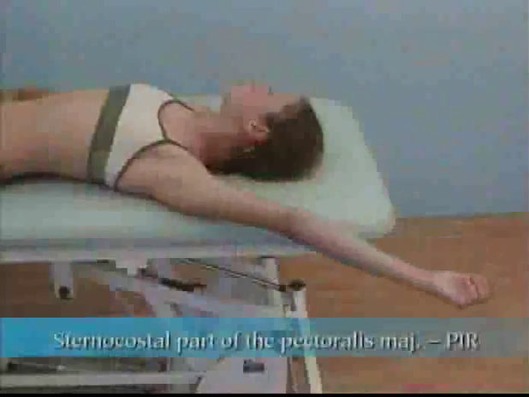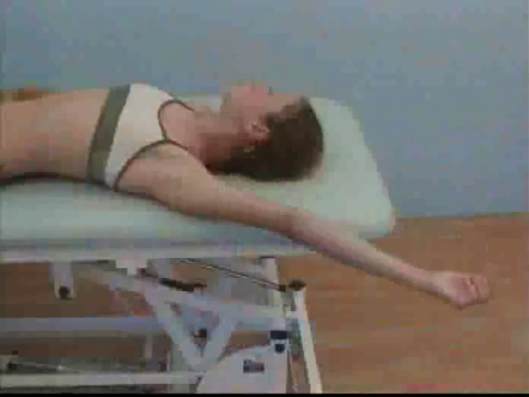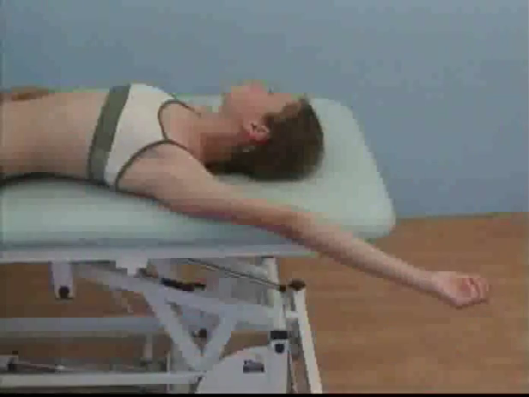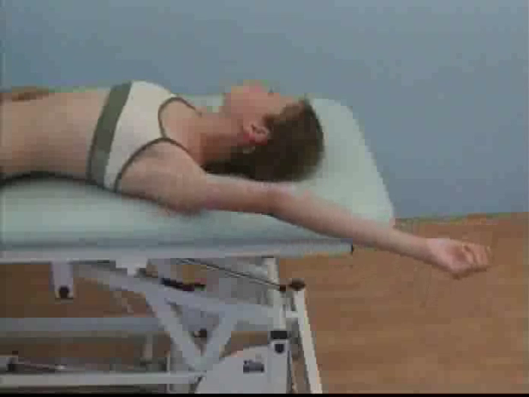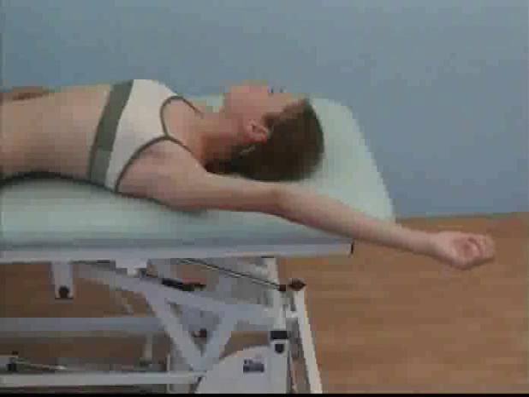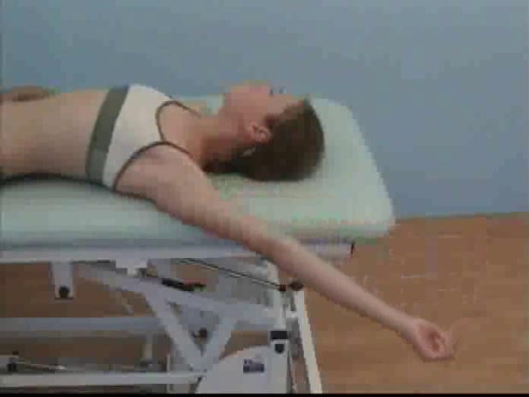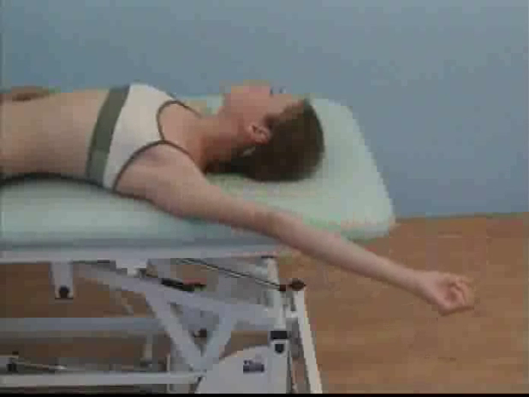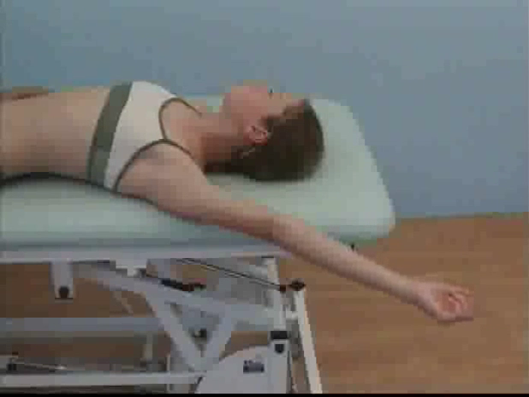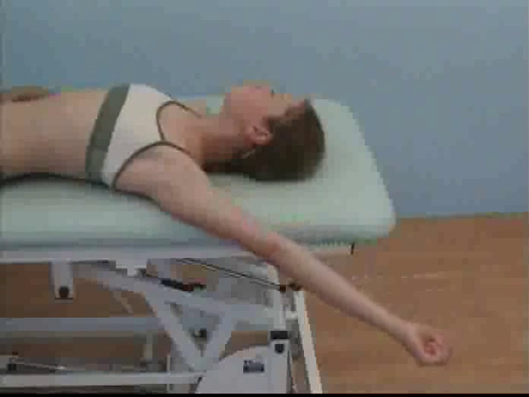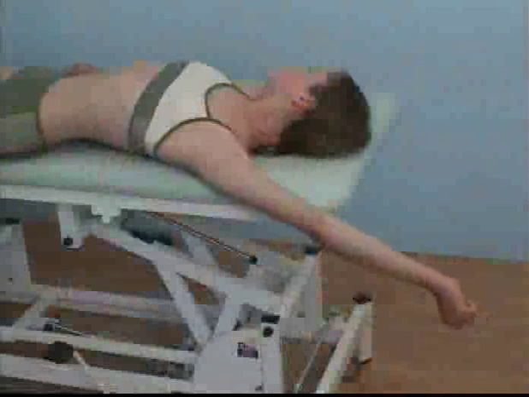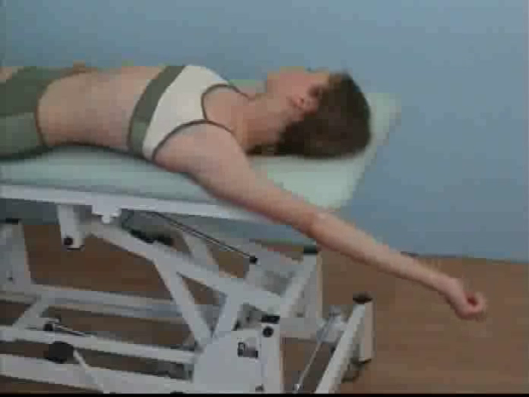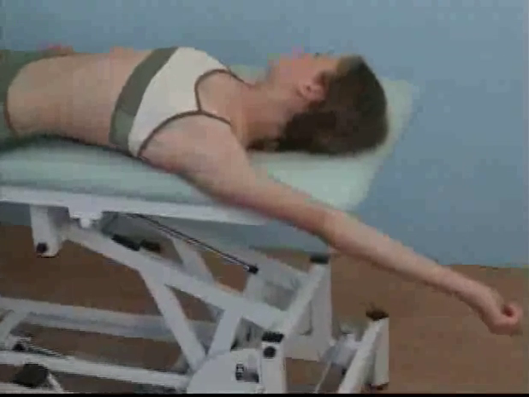Gravity-induced relaxation is the first technique. For relaxation of the sternocostal part, the patient raises his arm in an oblique upward direction to take up the slack, then slightly lifts his arm and slowly breathes in, holds his breath, and lets go and slowly breathes out. Lift your arm slightly and breathe in. Hold it, breathe out, let go, and relax. This he repeats and then actively pushes his arm down.